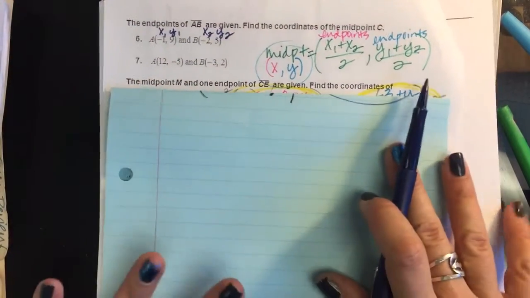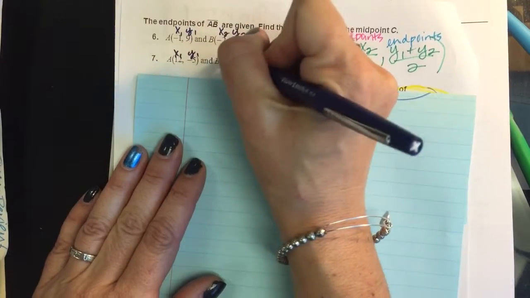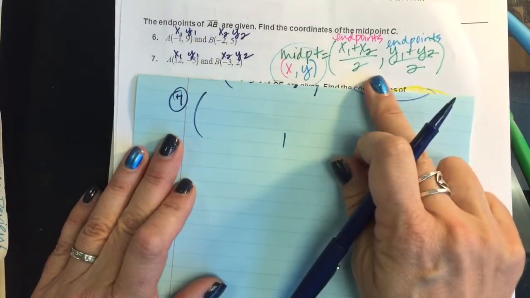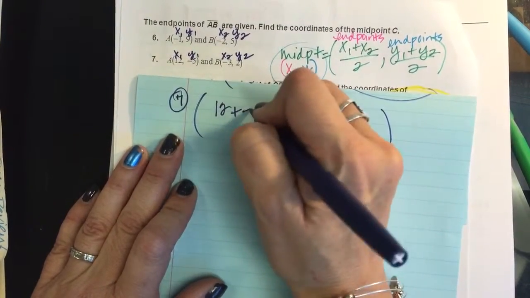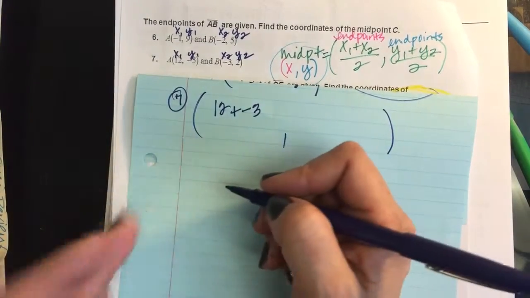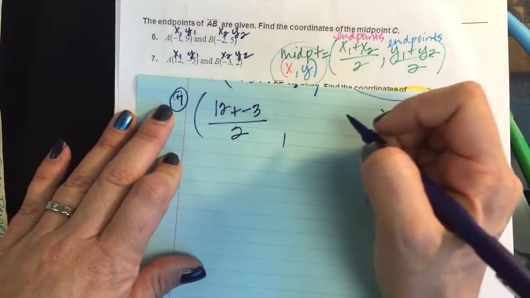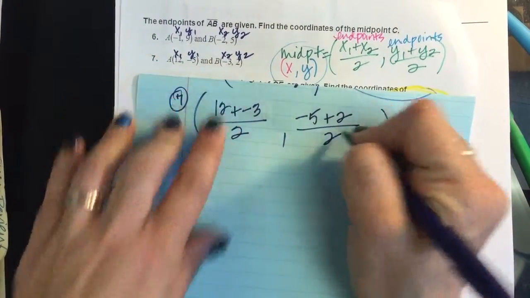Now number 7, we got x1, y1, x2, y2. So same setup, and I'm looking at this formula here. My x's, 12 plus -3, it's the same as 12 minus 3. That's going to be up in the numerator. For the y values, -5 plus 2 all over 2.